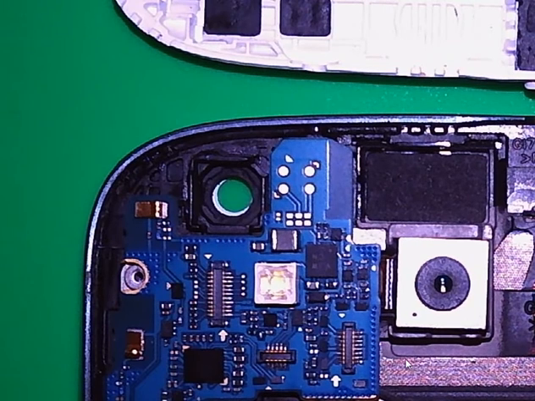In the next video, we will look at the integrated circuits, transistors, and other components in this motherboard and in the smartphone.